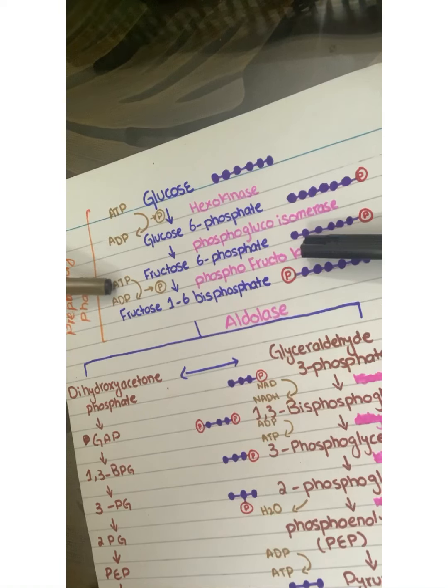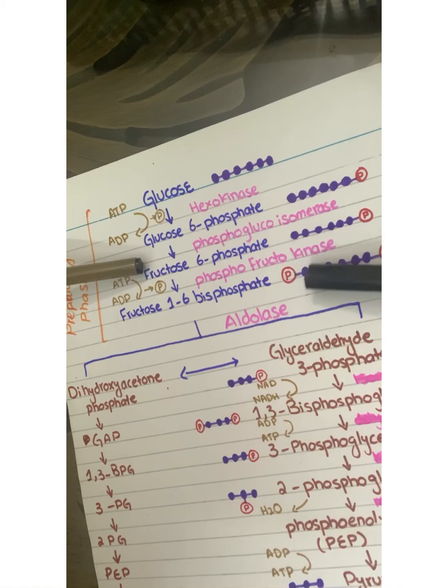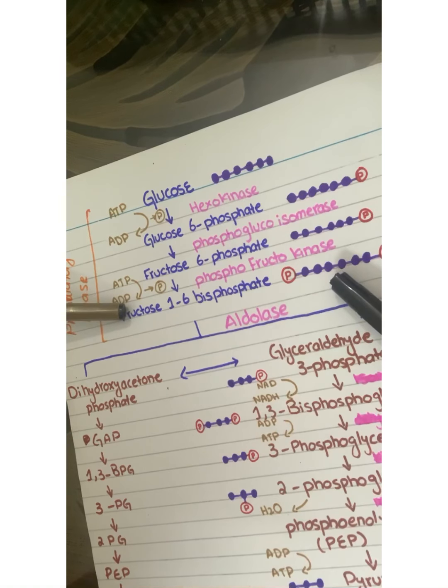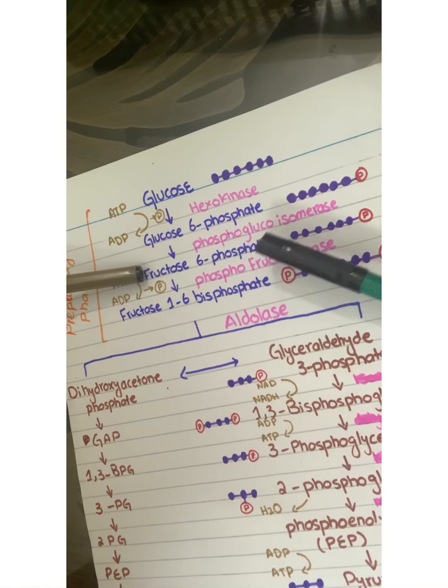In it, ATP is converted into ADP. It gives the phosphate group to the fructose 6-phosphate, which comes and attaches on the first carbon of the fructose 6-phosphate, and it forms fructose 1,6-bisphosphate. Again, whenever there is addition or removal of a phosphate group, the enzyme involved in that step is known as kinase. So, the enzyme involved in this step is phosphofructokinase.